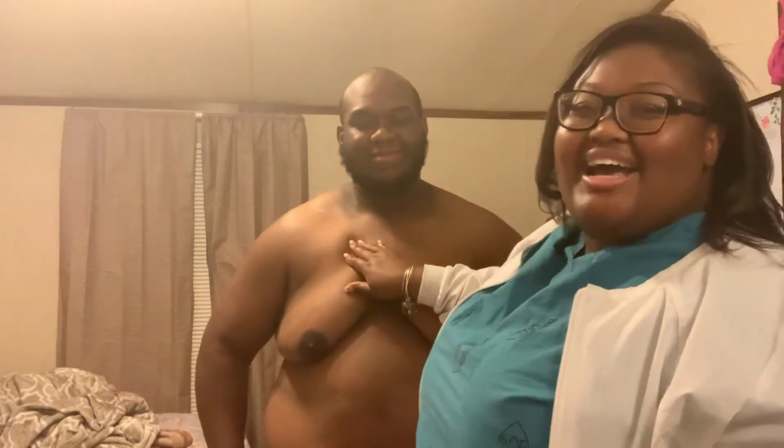I'm going to assess his aortic, pulmonic, Erb's, and tricuspid areas, and I'm going to palpate the point of maximal impulse, the PMI. Starting on my right side, because my pulmonic valve is on my right side.